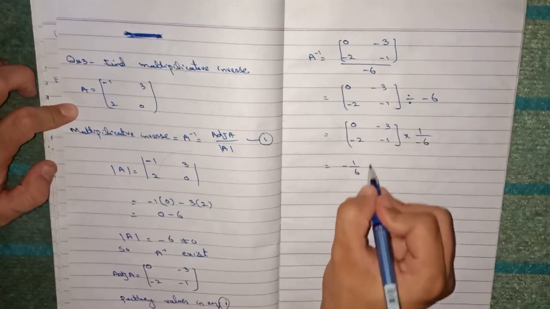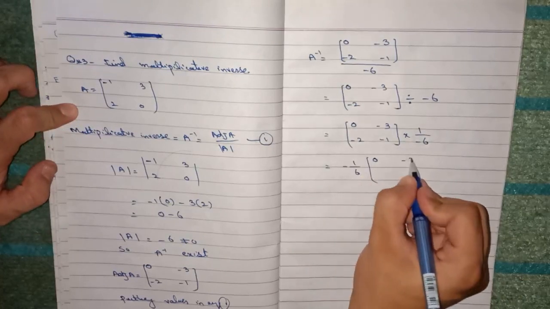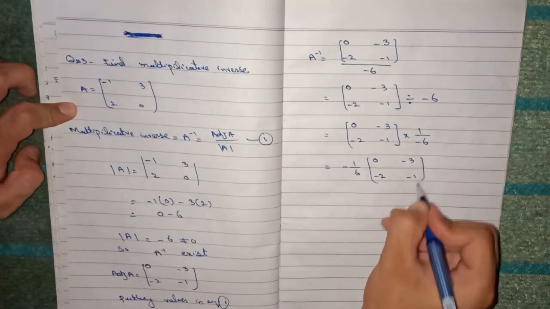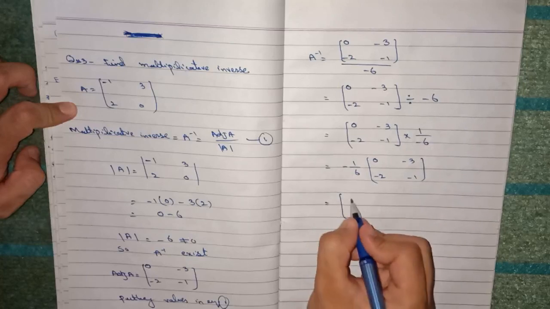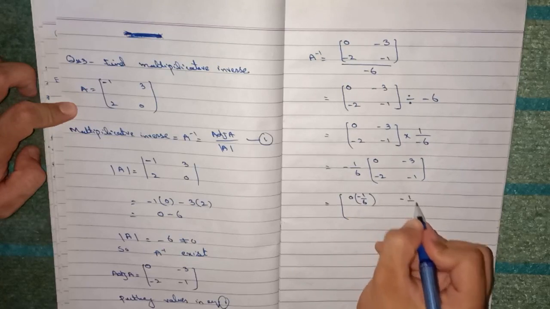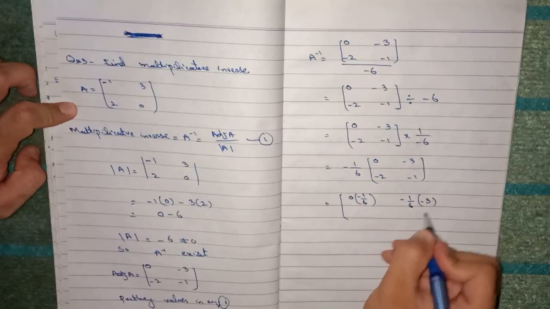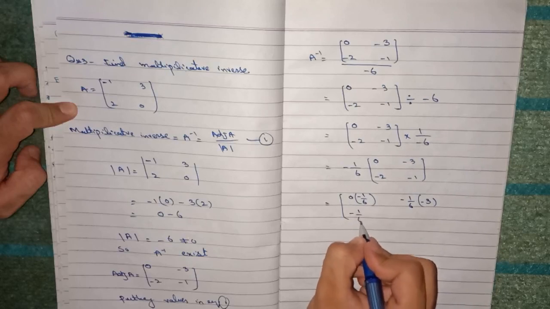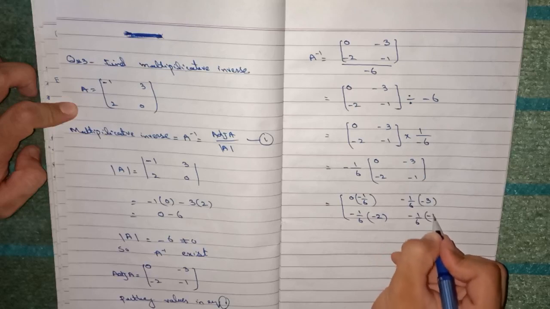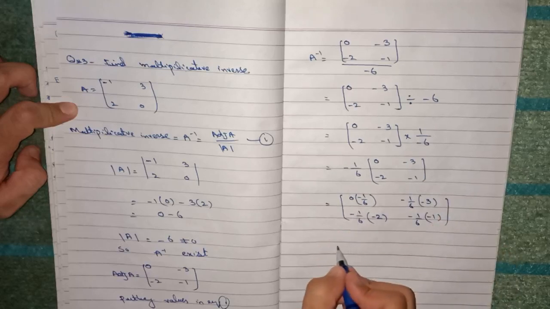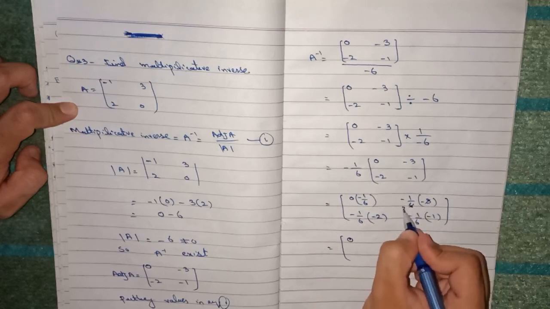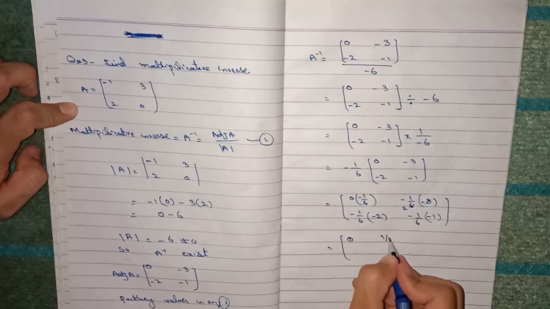-1 by 6 into [0, -3; -2, -1]. Multiply them. 0 into -1 by 6, -1 by 6 into -3, -1 by 6 into -2, -1 by 6 into -1. 0 multiplying with any number will result in 0. 3 ones are 3, 3 twos are 6, minus minus plus, it is 1 by 2.